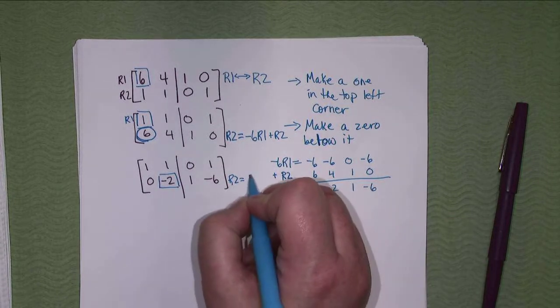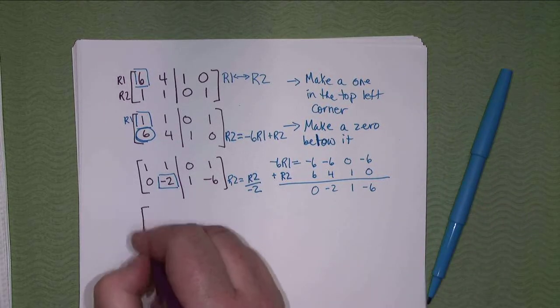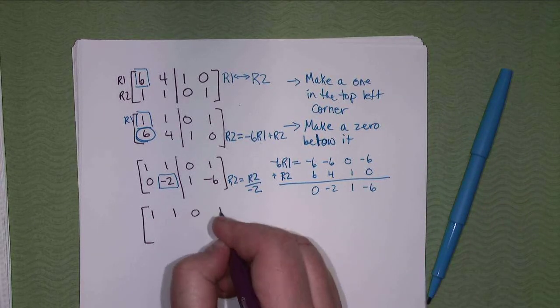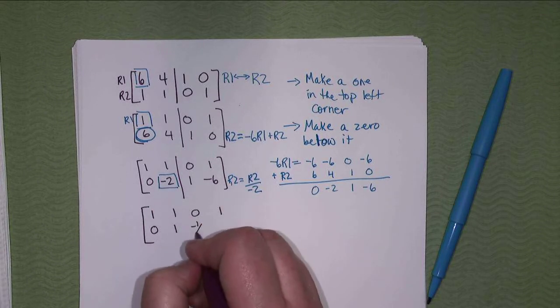So you just do that. We're not changing row 1. We're dividing everything in row 2 by negative 2. Negative 6 over negative 2 is positive 3. There.